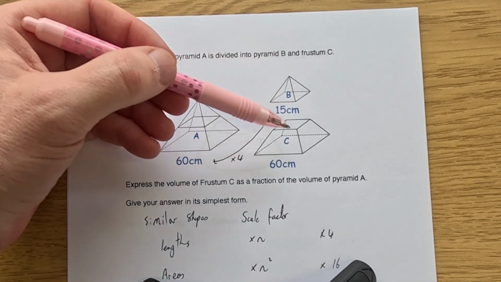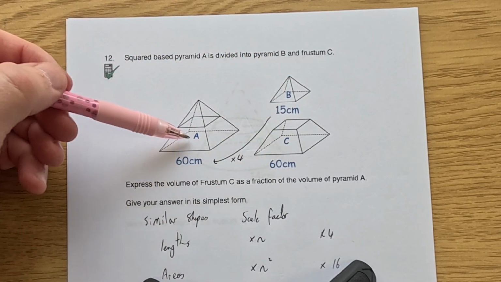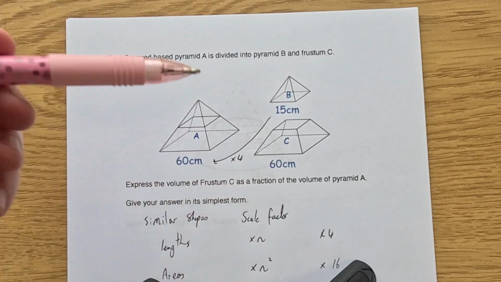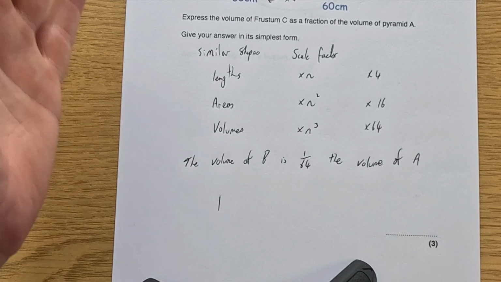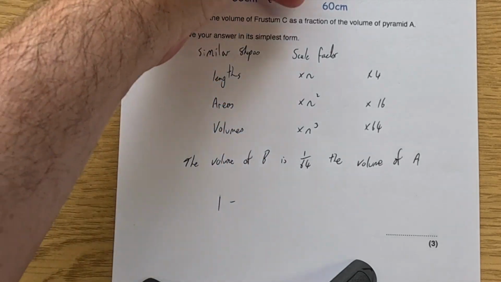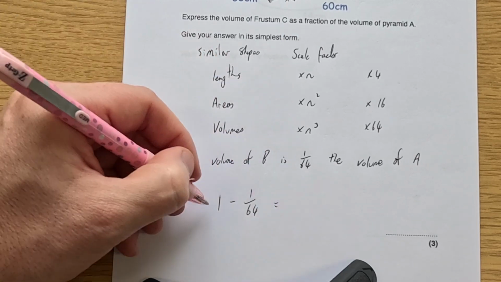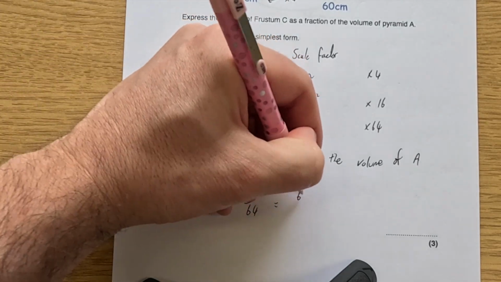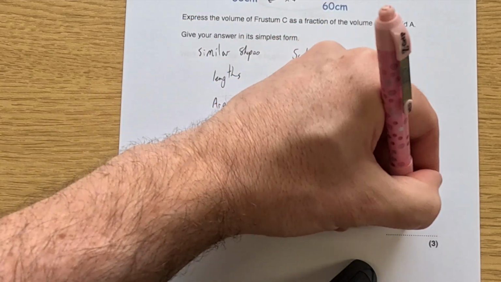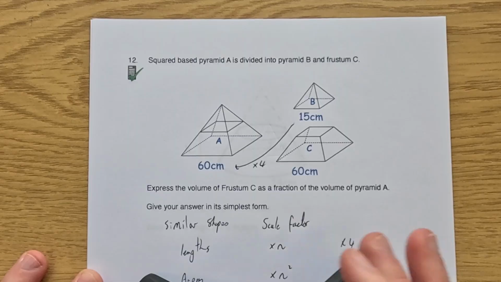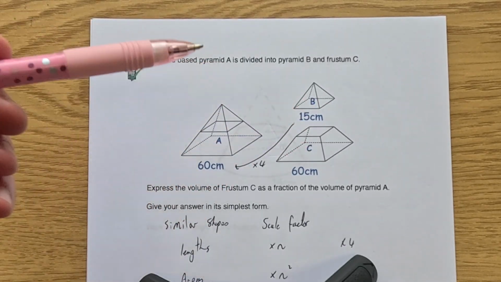Now this volume and this volume must add together to be that volume. So if we take that volume away from this volume, we'll be left with the volume of the frustum. So let's do that. I'm going to let the volume of A, the original pyramid, be 1. I'm going to take away the volume of B, which is 1/64th of that volume. And if we do 1 take away 1/64th, we're left with 63/64ths. So the volume of C, the frustum, would be 63/64ths the volume of that pyramid.